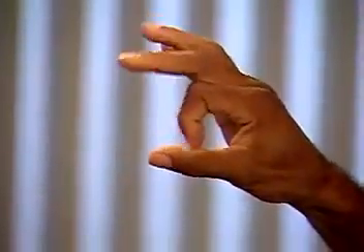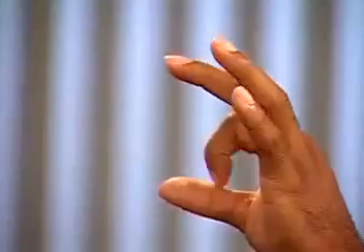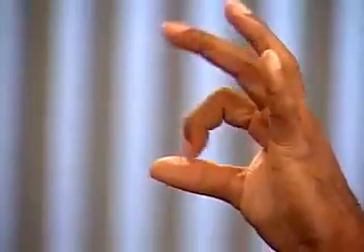Now ask the patient to tap the distal joint of his thumb with the tip of his index finger as rapidly as possible. Do this with your right hand, and then the other hand. Again, observe the movement's speed, rhythm, and smoothness.